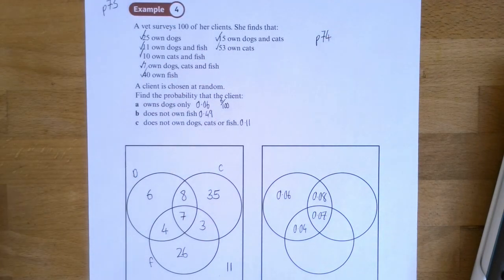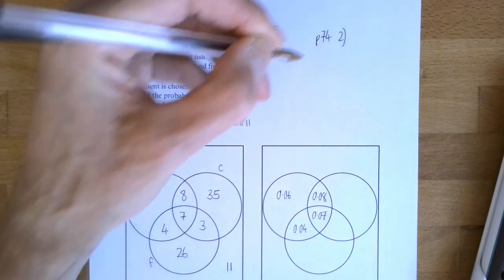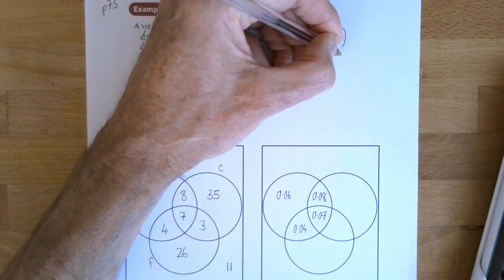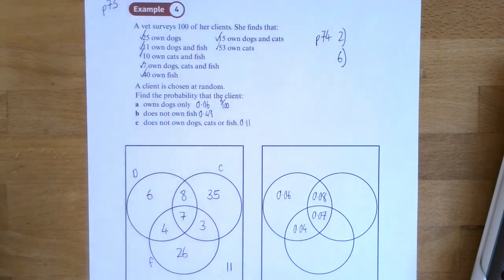So I'd like you to have a go on page 74 and 75. I'd like you to have a go at question 2 and then question 6. And you can check the answers obviously because it's in the textbook, and I will go through question 6 tomorrow because that leads us into where we're going next.